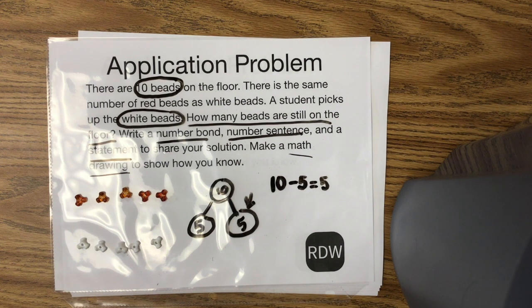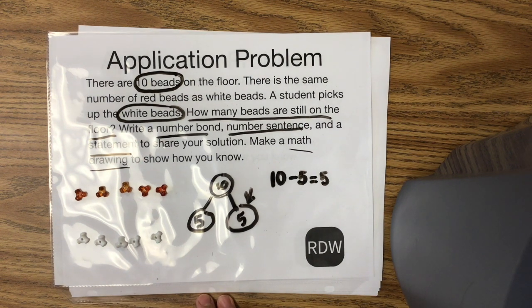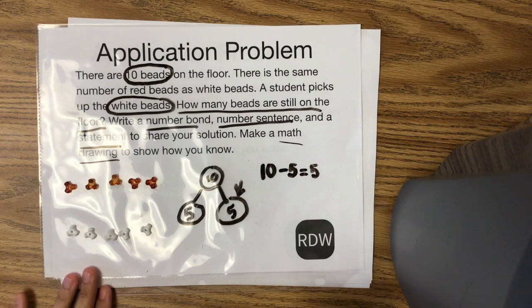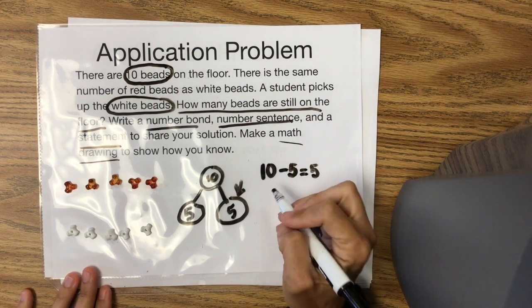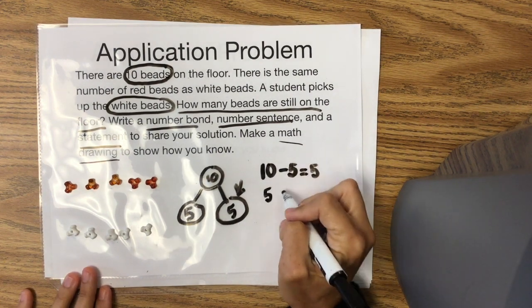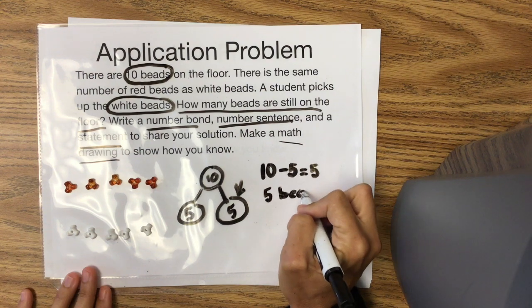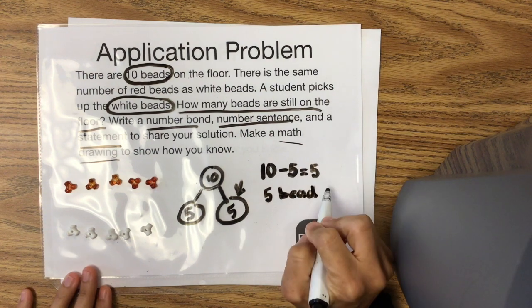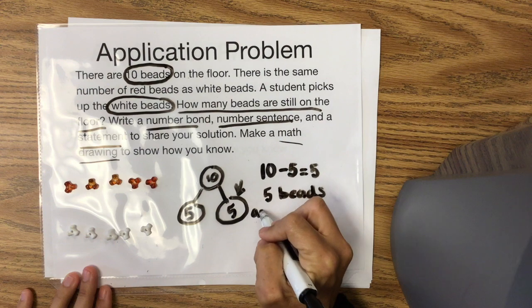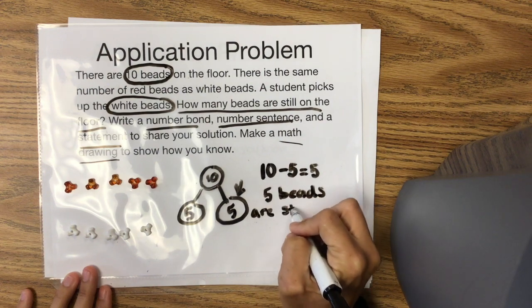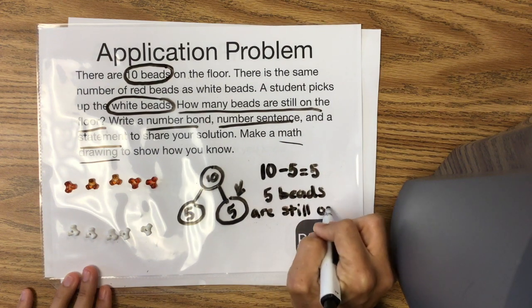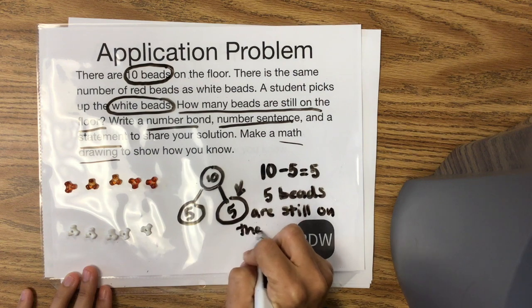What's the question ask? How many beads are still on the floor? So how many beads are on the floor? I'm going to give you a second to think about that. So let's make our sentence now. 5 beads are still on the floor.